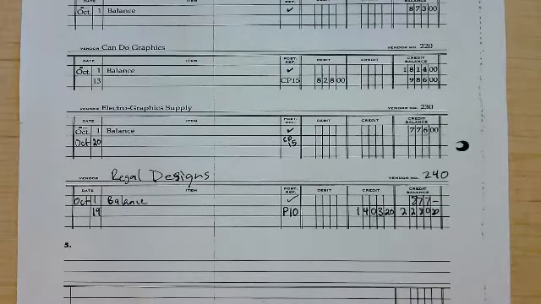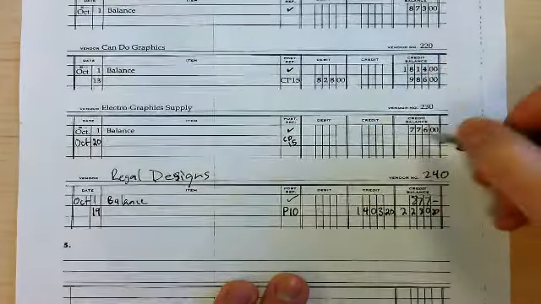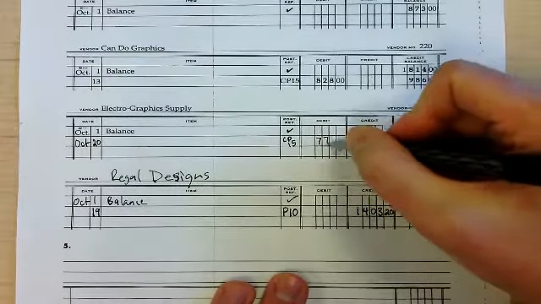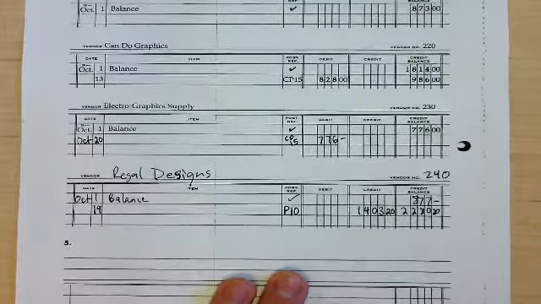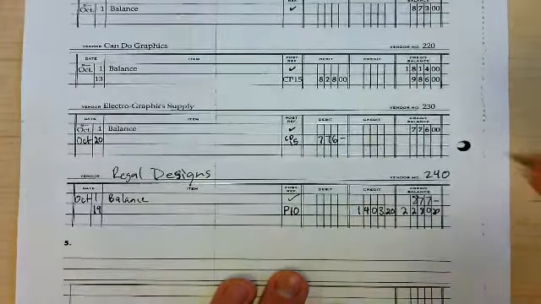And it's a debit of 776. So we're going to debit 776. What is that going to bring our balance to, class? 0. Very good.